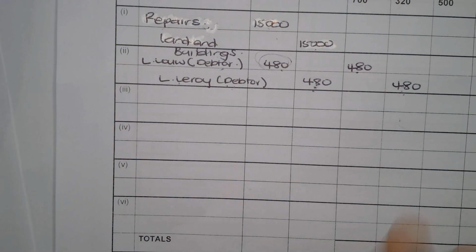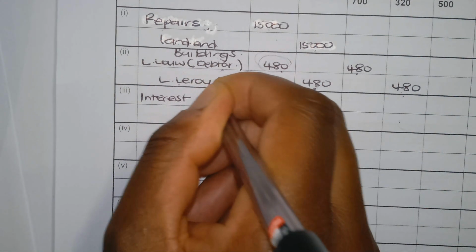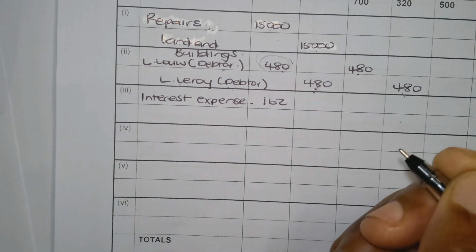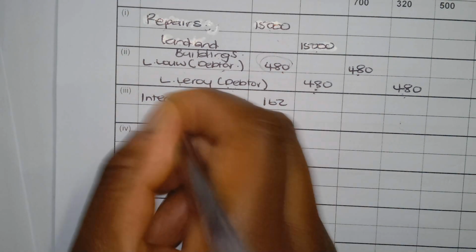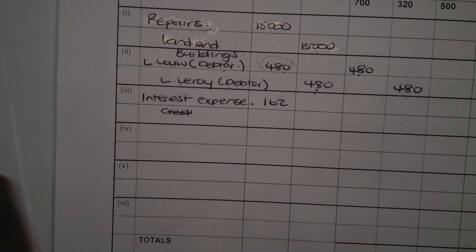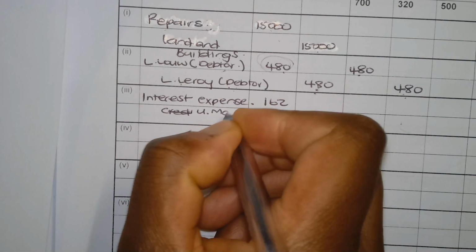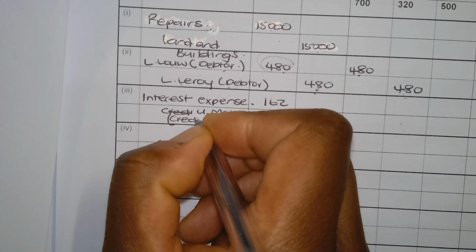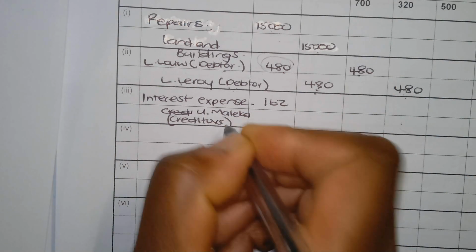So let's quickly go to the answer sheet. Account debited is the interest expense. And then account credit, and then you write the amount of 162, right? And then account credited is the creditors. Oh, no. Remember, we know the name of the creditor is you, Malek, but is a what? Credit. So in brackets we have creditors control. You know, that's creditors control.